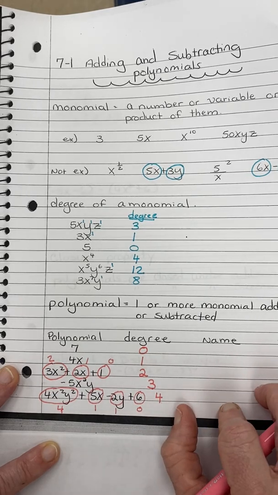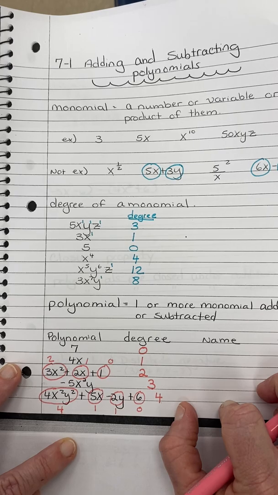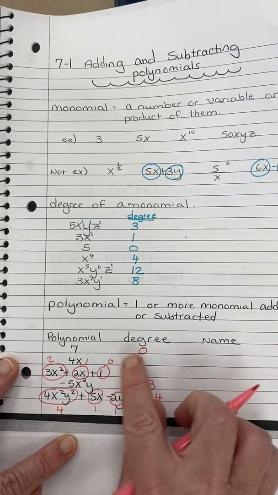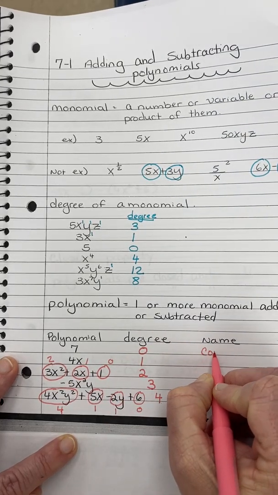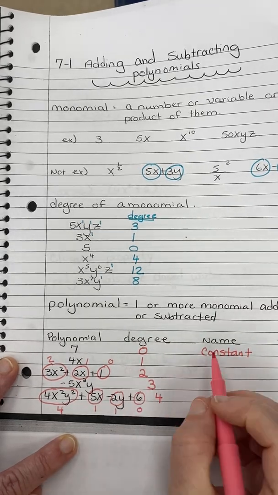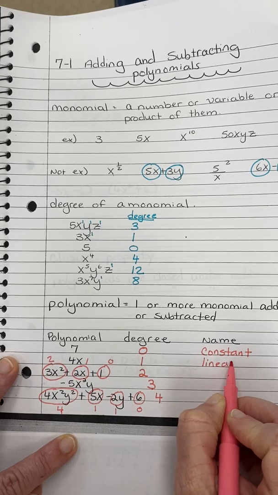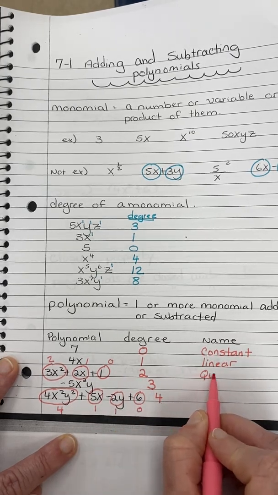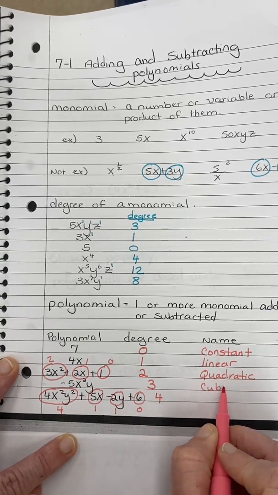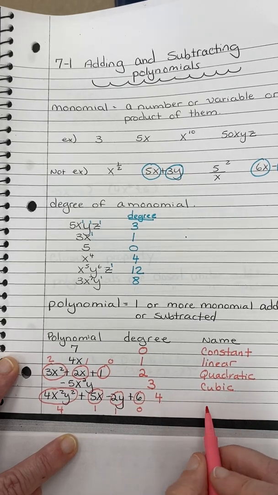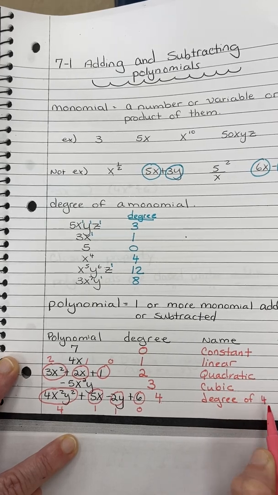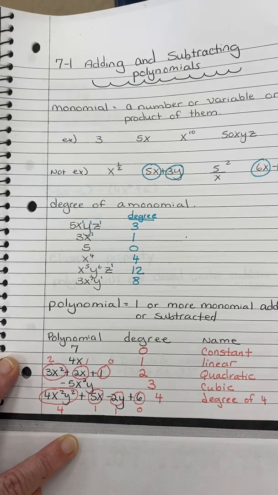Okay? And then if you notice in this last category, what we do is we give names to our monomials or polynomials. So if it has a degree of 0, it's called constant. If it has a degree of 1, it's linear. If it has a degree of 2, it's quadratic. If it has a degree of 3, it's cubic. And if it's any higher, you just say degree of 4, degree of 5, or 4th degree, 5th degree, 6th degree. So those are really the only ones that you have to remember.